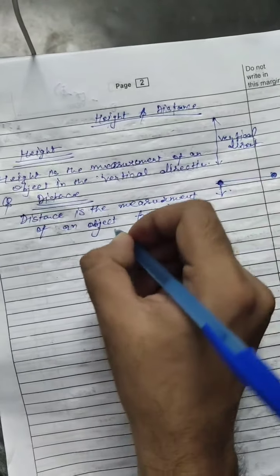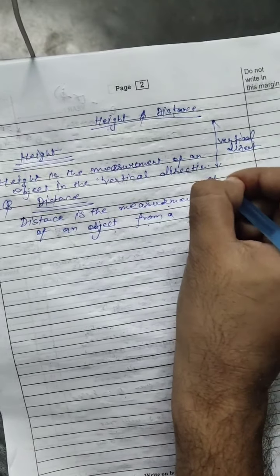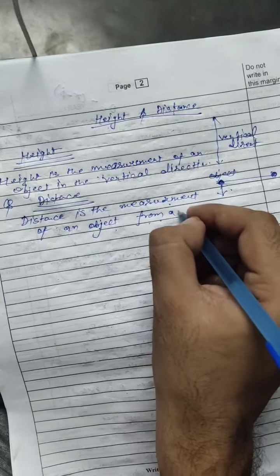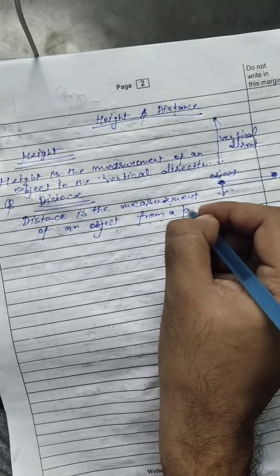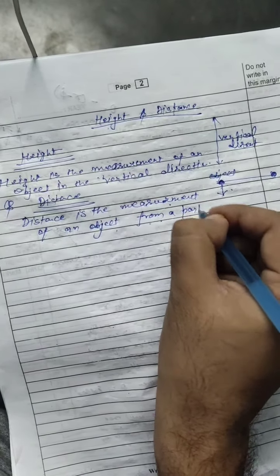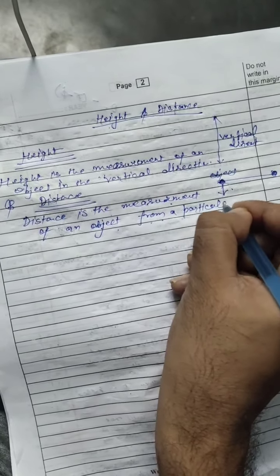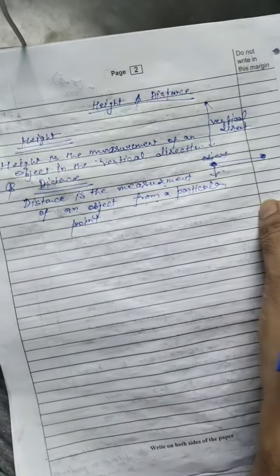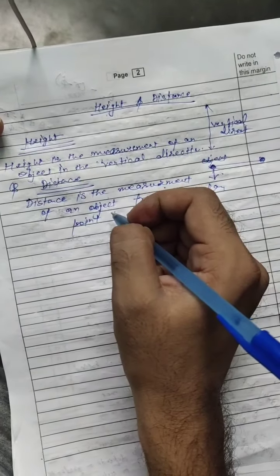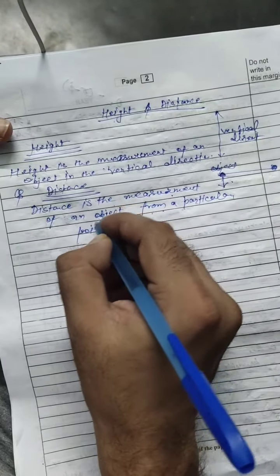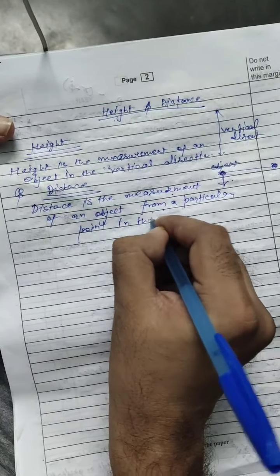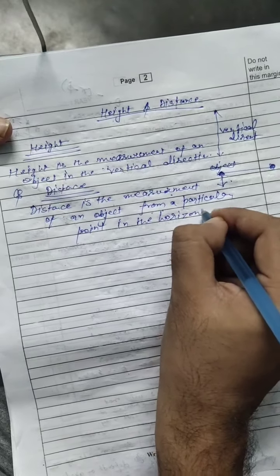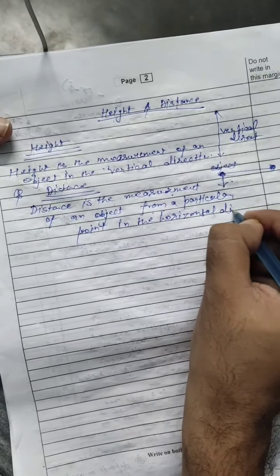So distance is the measurement of an object, your object is here, from a particular point, in the horizontal direction.